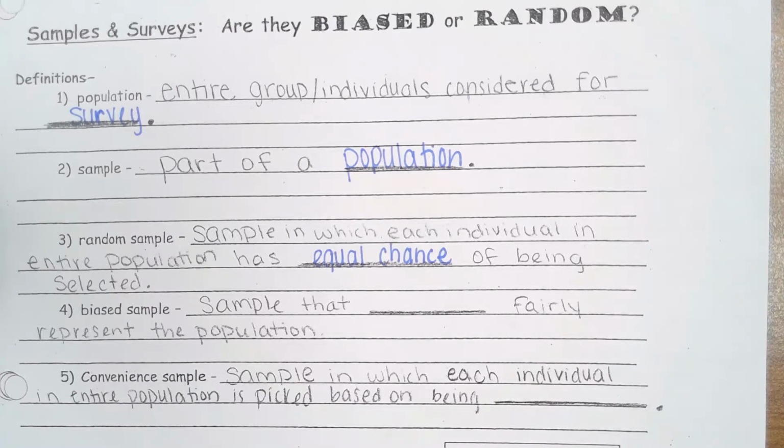Or you could say, like, students in the lunch line, if you wanted to survey every 5th student about if they like pizza or not, that would be a random sample, because every student has the opportunity to be the 5th person. It's just a matter of were they the 5th person or not.